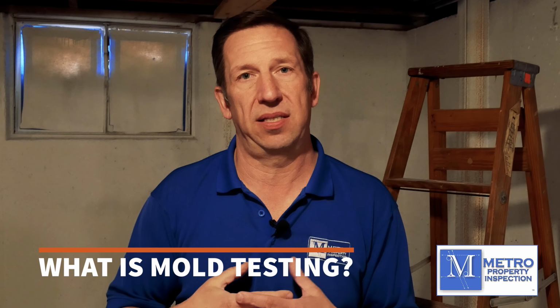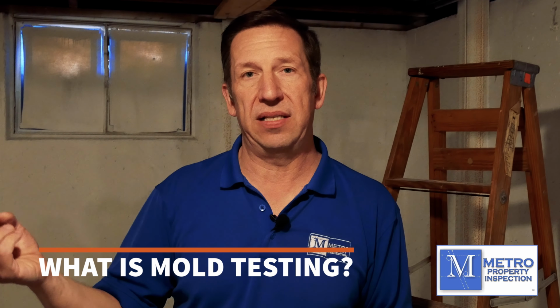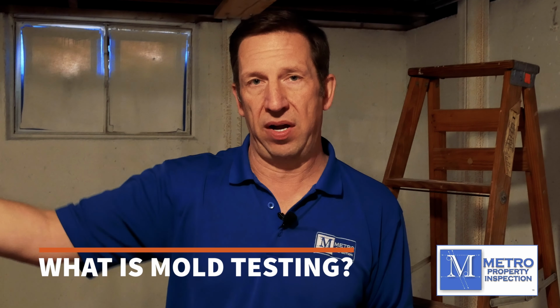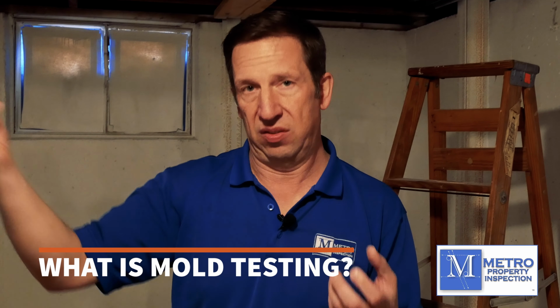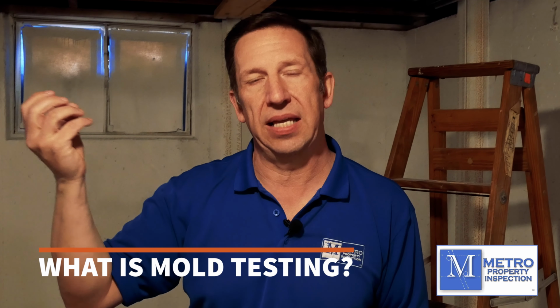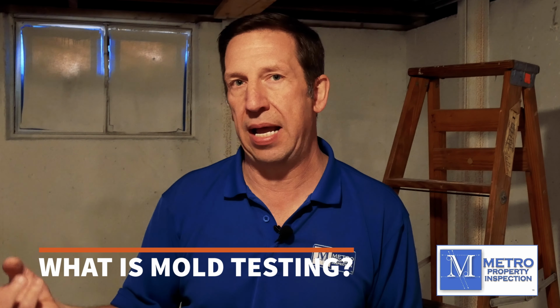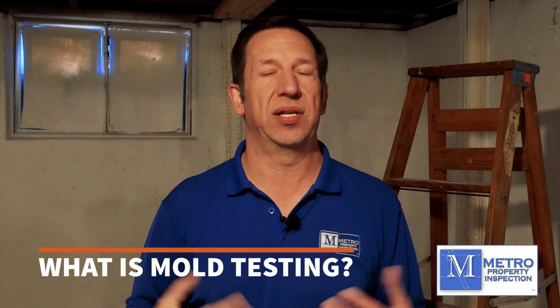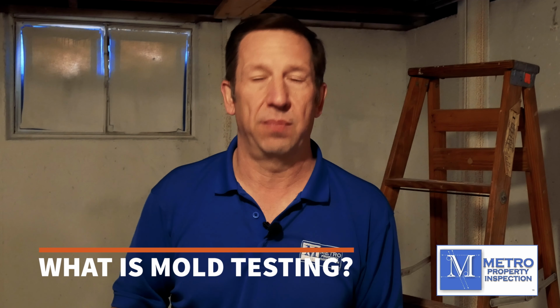Now, the exterior mold sample is done as a control. Essentially, mold exists everywhere. So what we need to know is what exists in the environment outside, because it's very likely to be inside the house as well. So that is our control. And anything that is in the house but not outside, we know has been introduced or has grown here, and that is potentially what we need to concern ourselves with.